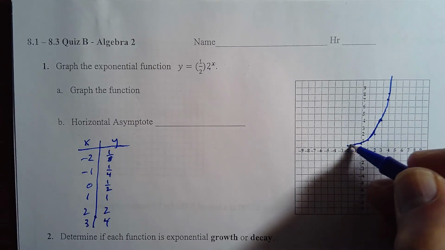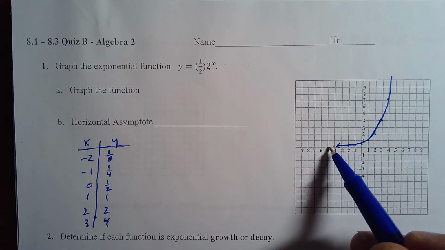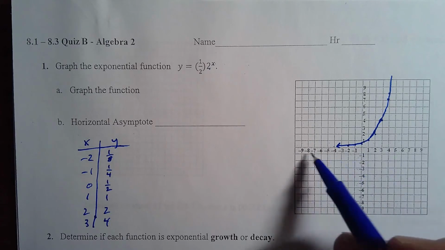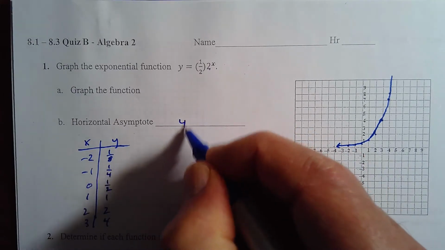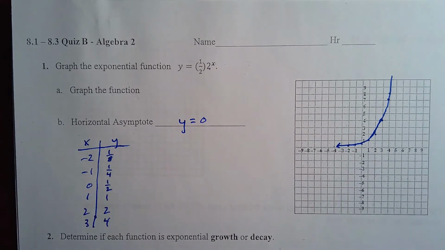And then it is getting closer and closer, 1/16, 1/32, not quite getting to 0. It's almost to the x-axis, it never crosses it. That means our horizontal asymptote is the x-axis, which is y equals 0.